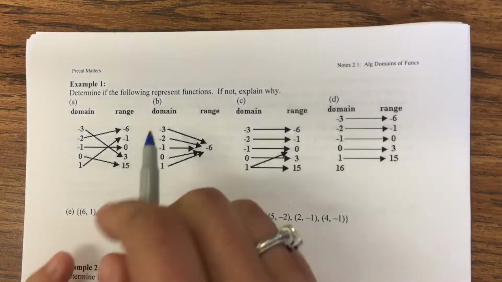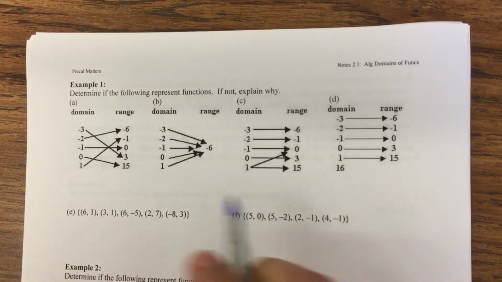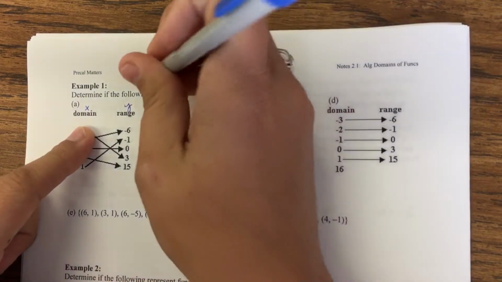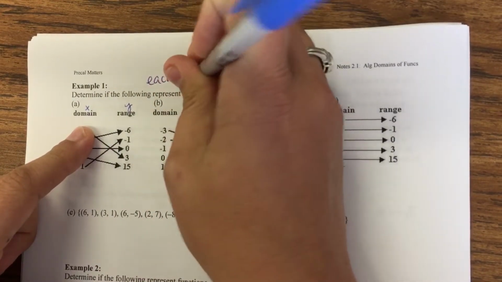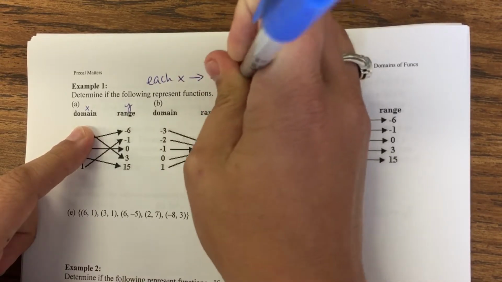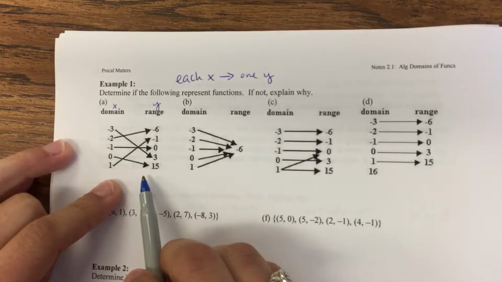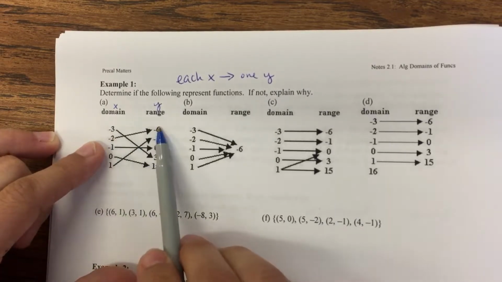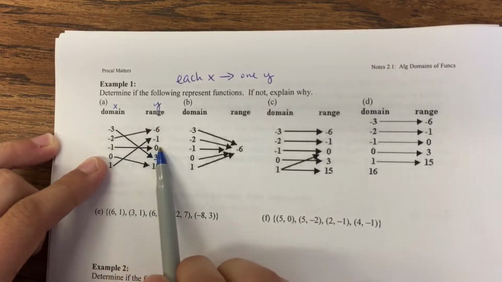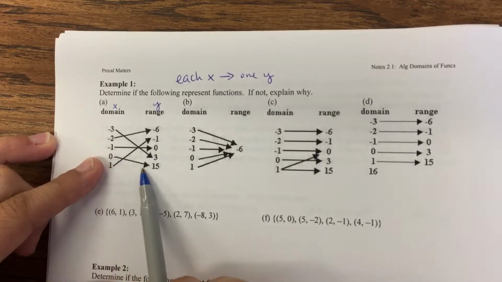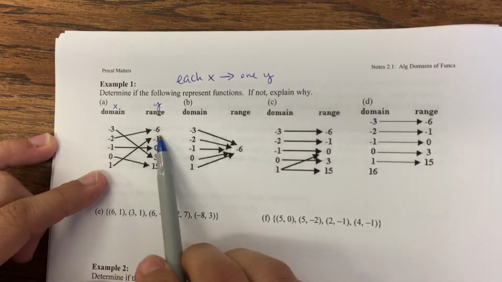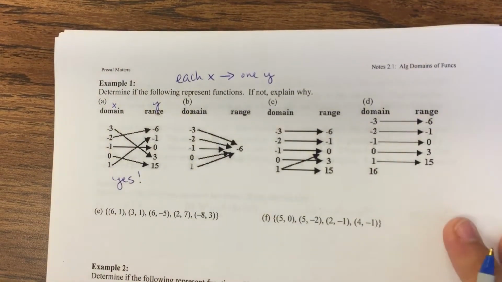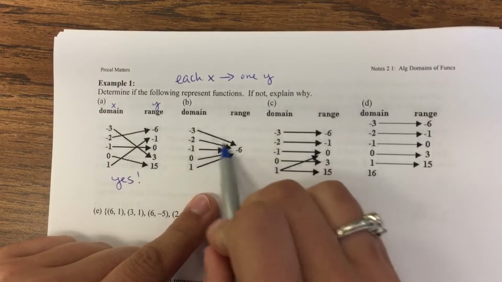On the second page, the first example talks about different relations as functions. So remember, the domain value is always the x, the range value is always the y. So each x goes to one y. So take a look at this first relationship. This x, -3, goes to 3, it goes to one thing. This -2 goes to -6, it goes to one thing. -1 goes to 0, it goes to one thing. 0 goes to 15, it goes to one thing. 1 goes to -1, it goes to one thing. So this is a function. Yes. Hooray, we got it. Look at this one. -3, one thing.